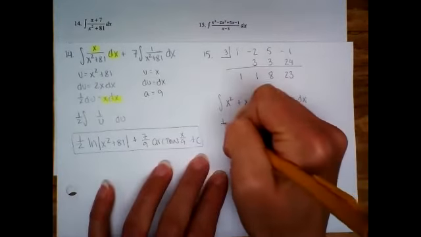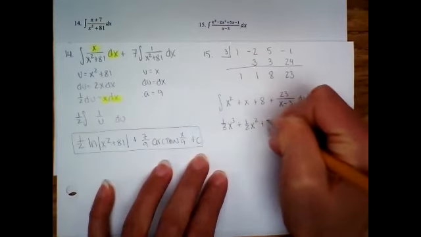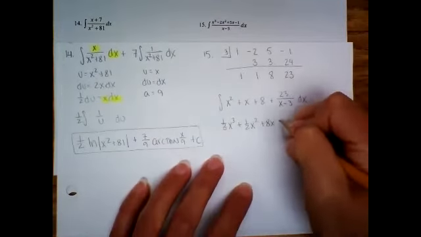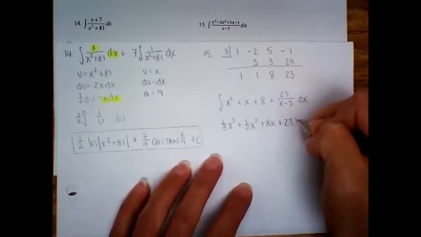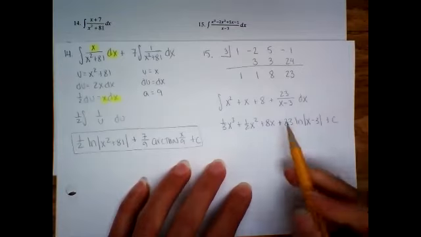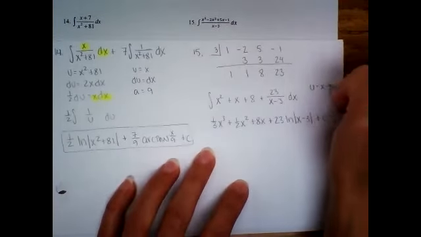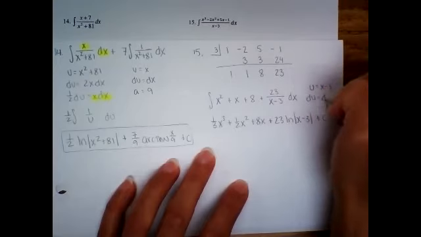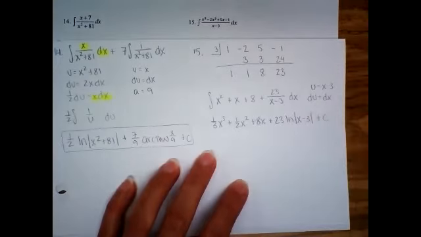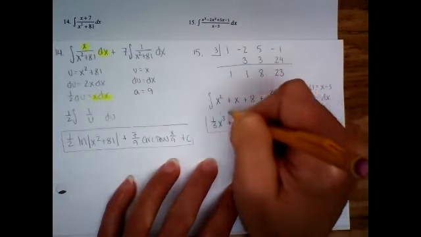So this will be 1/3 x³ + 1/2 x² + 8x. And then this will be 23 ln|x - 3| + c. It's technically a u substitution, but if you let u equal x - 3, du is just going to be dx. There's no adjustment that needs to happen there, so you can kind of just go ahead and write it out as ln.